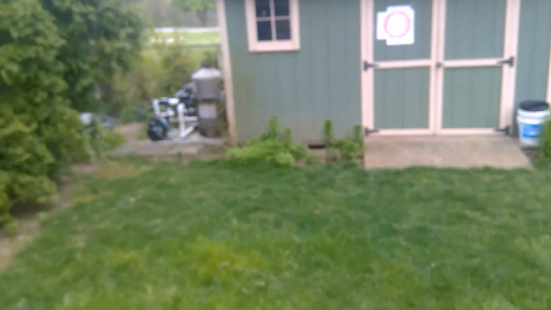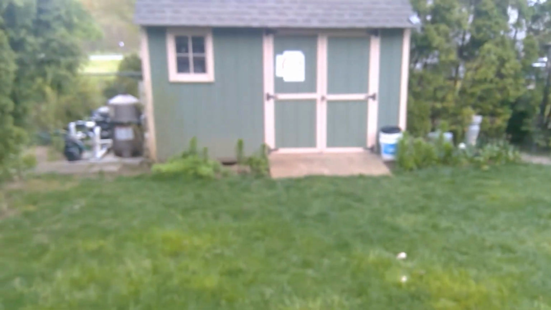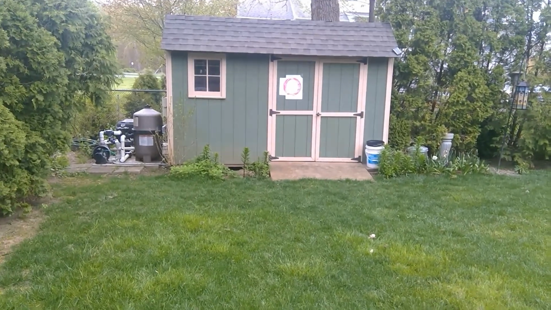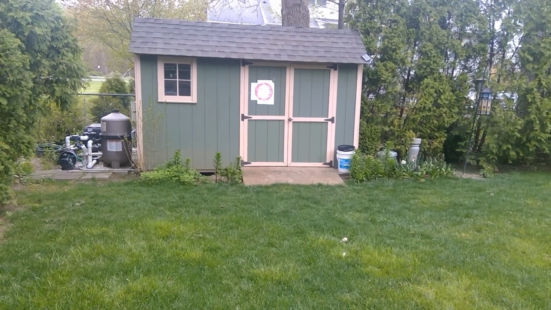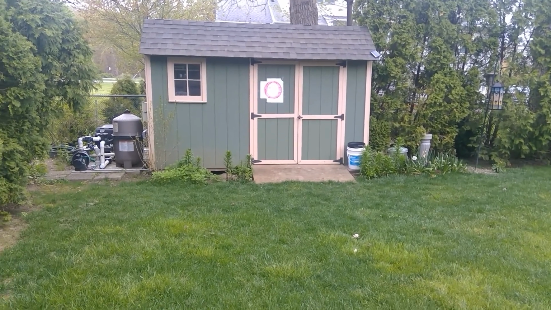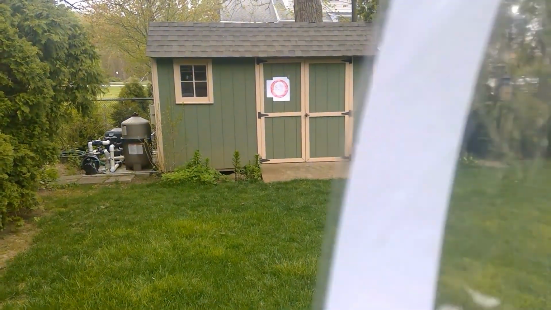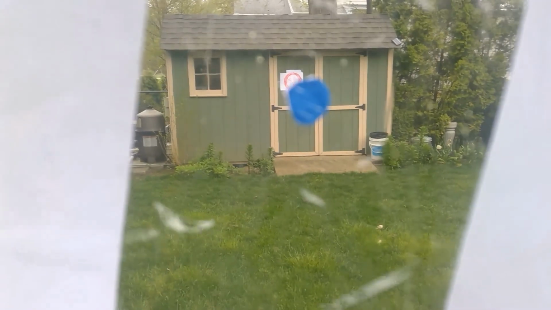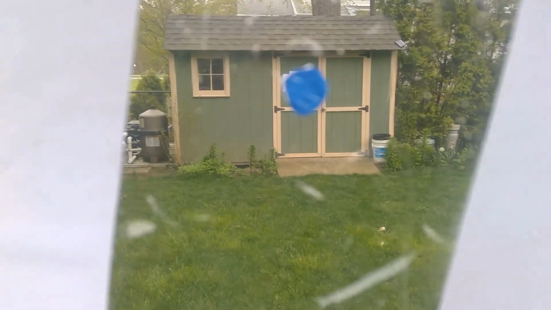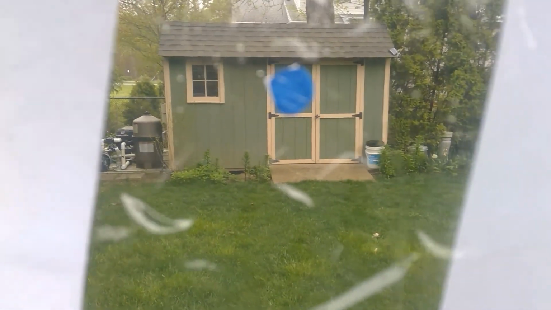Let's see, I'm going to get further from the sun. Keep in mind, we're trying to solve the mystery of how something as small as the moon could block our view of the sun. Oh my goodness, look at that.